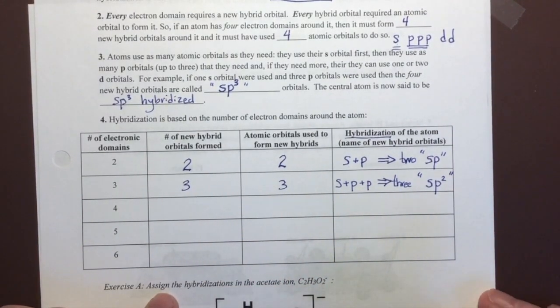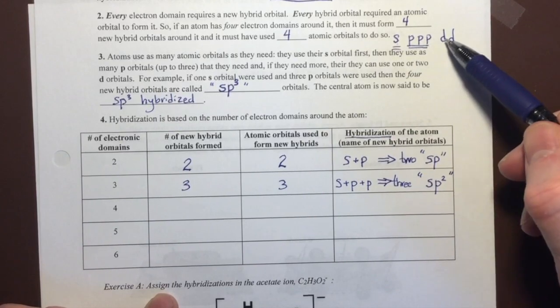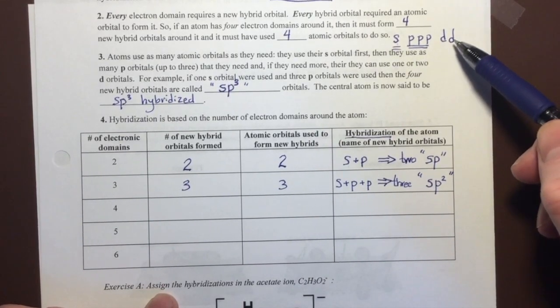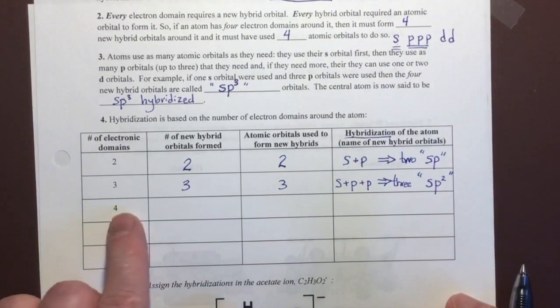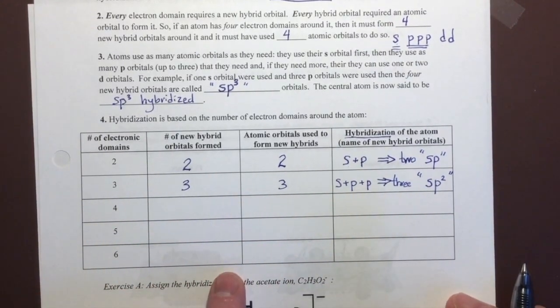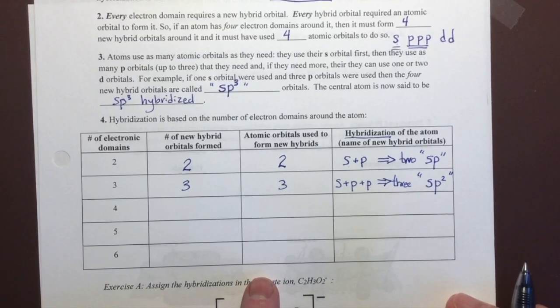Okay. If I needed more than 4, if I needed 5, I could use a d orbital. If I had 6, I could have 2 of the d orbitals. So go ahead and see if you can fill in the rest of this chart. Pause the video, and when you're done, continue the video and I'll show you the answers.